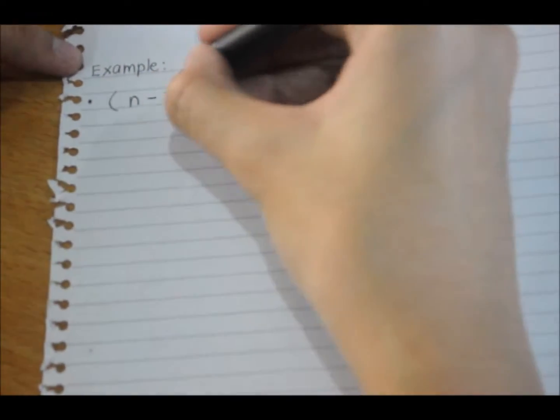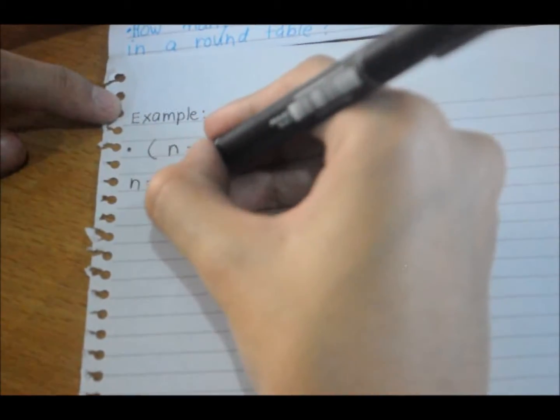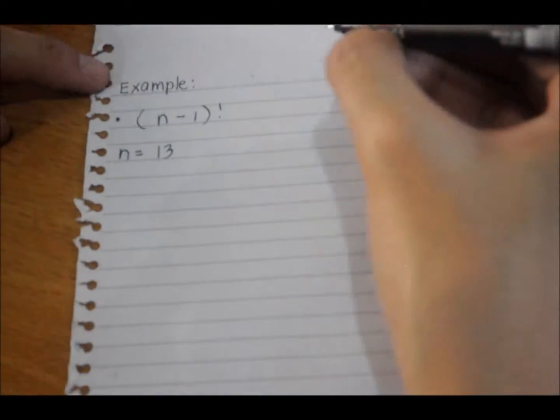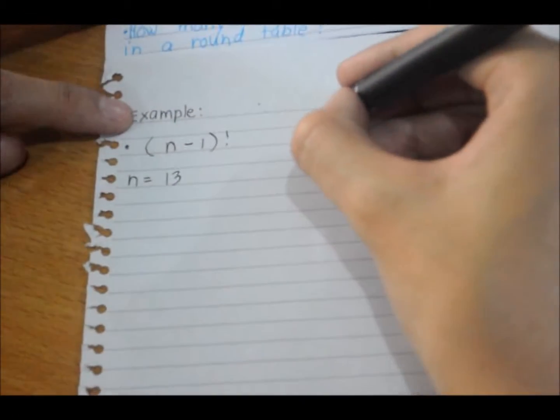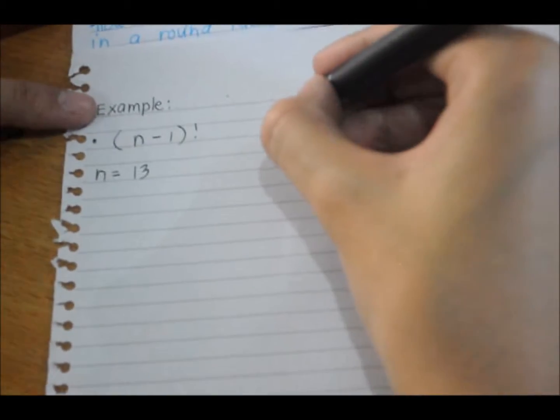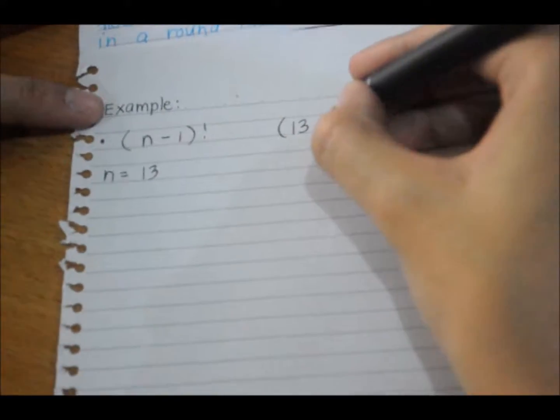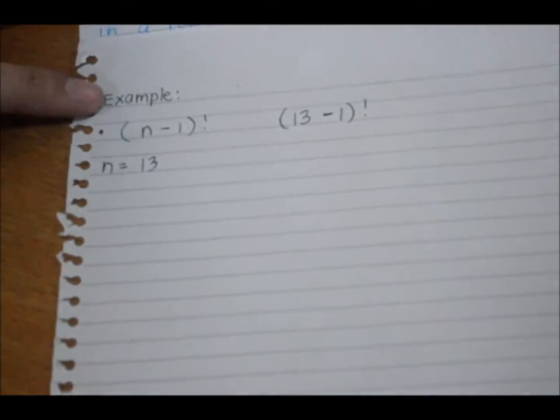I'm Lorraine Cueto, and I'm here to teach you about permutation of discrete math. Example of permutation. How many ways can 13 knights be seated at a round table? The formula is quite simple. Your n is 13. 13 knights are to be seated at the round table. All you have to do is put the value of n here and subtract 1, then an exclamation point.